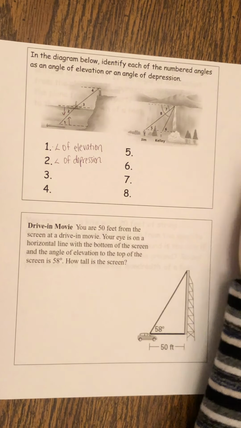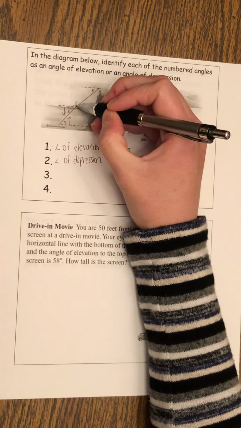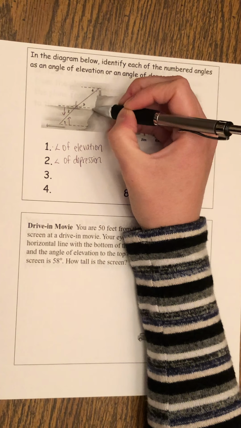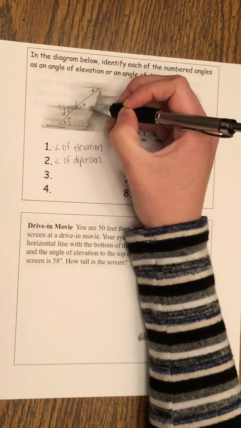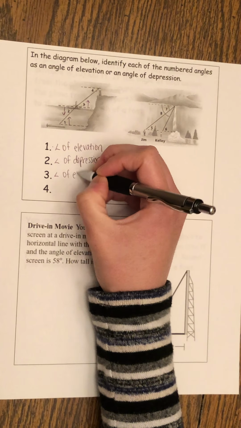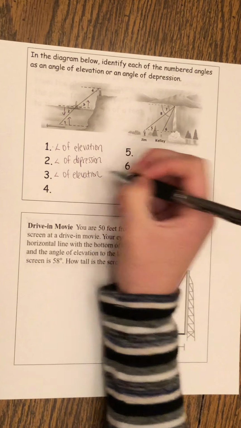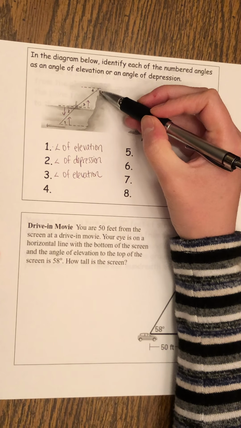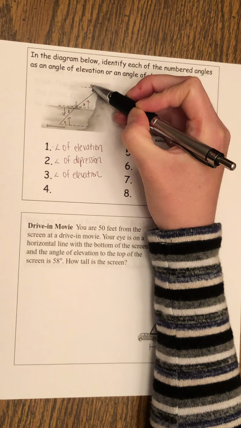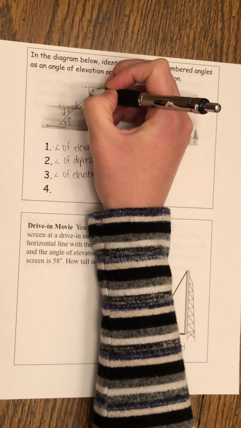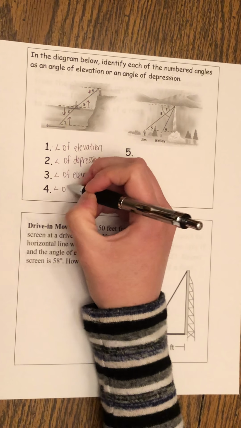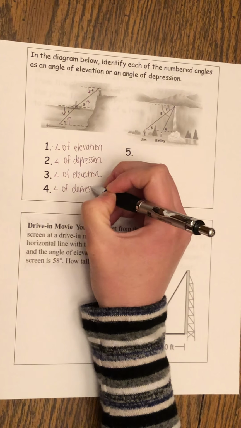Let's find number 3 in the picture. Number 3, if we find the diagonal part of the angle, it is above the horizontal part of the angle. So it is drawn up from a horizontal. So this would be an angle of elevation. And lastly, for this diagram on the left, angle 4, the diagonal part of the angle is below the horizontal part of the angle. So it means angle 4 is drawn down from a horizontal. So this would be an angle of depression.